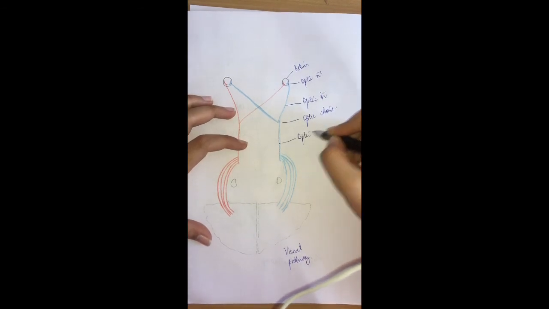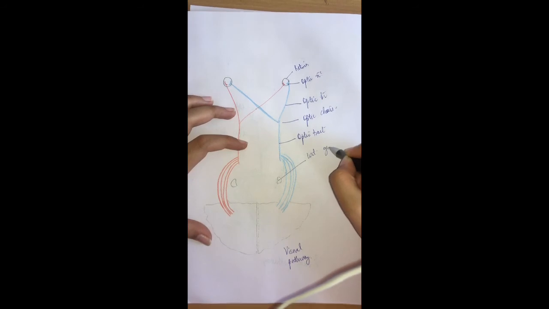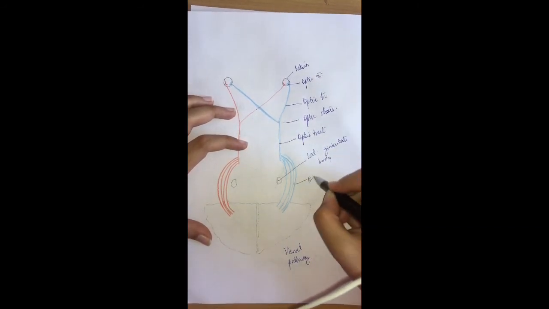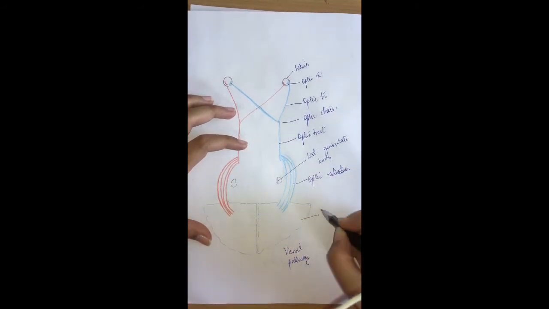This is the optic tract, lateral geniculate body, optic radiations. This is the visual cortex.